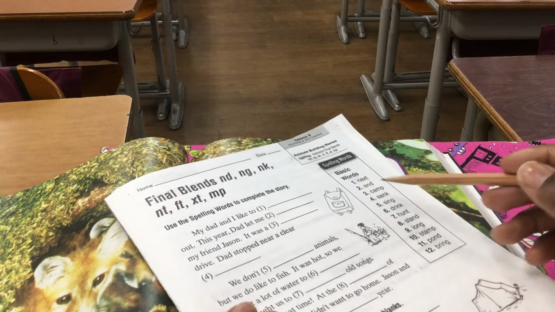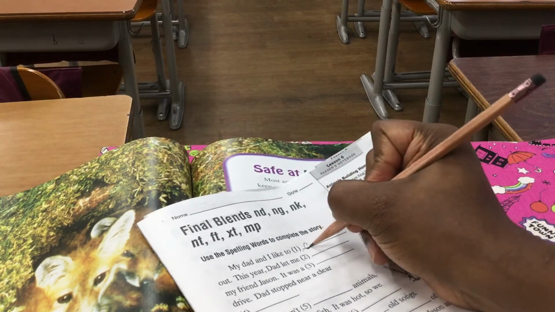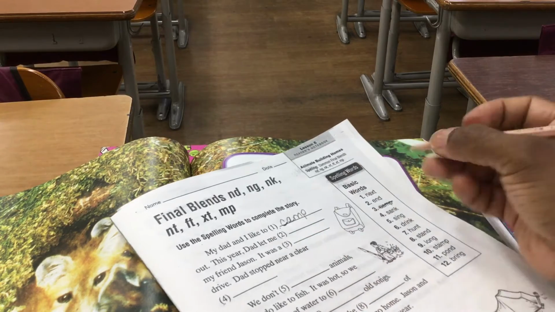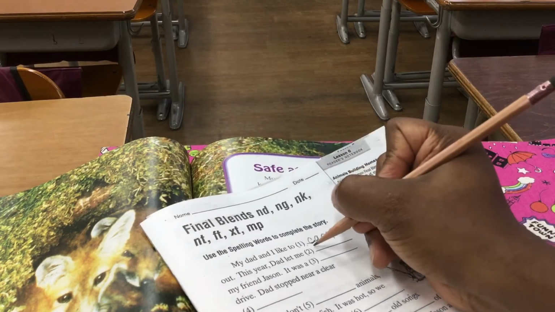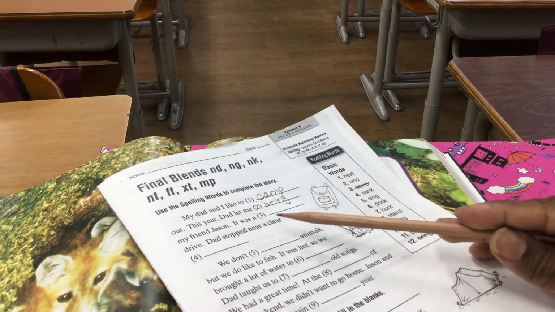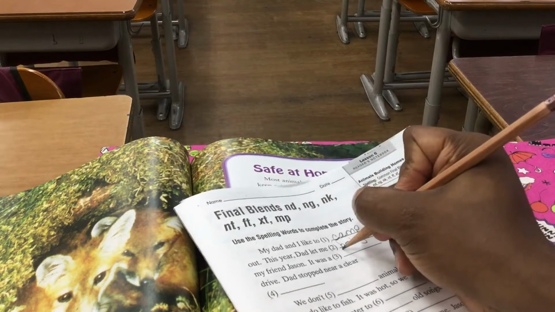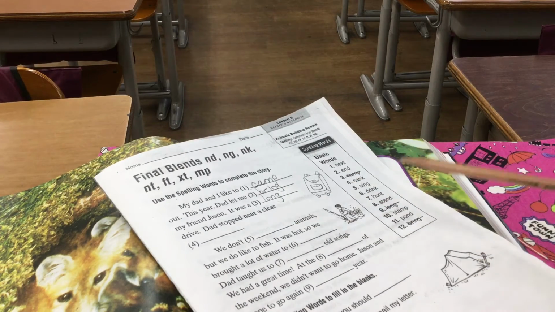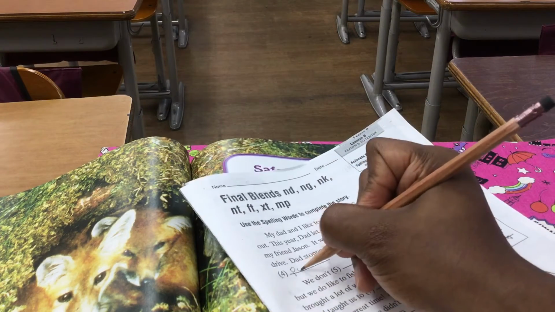My dad and I like to camp out. Camp, C-A-M-P. This year, Dad let me bring my friend Jason. Bring, B-R-I-N-G. It was a long drive, L-O-N-G. Dad stopped near a clear pond, P-O-N-D.